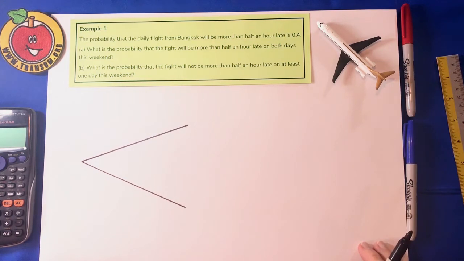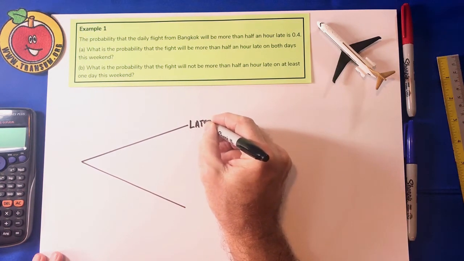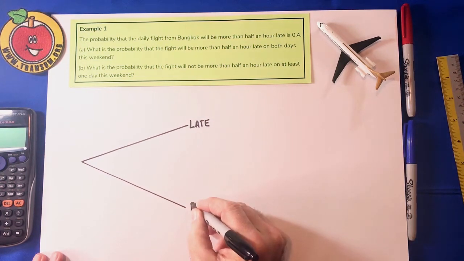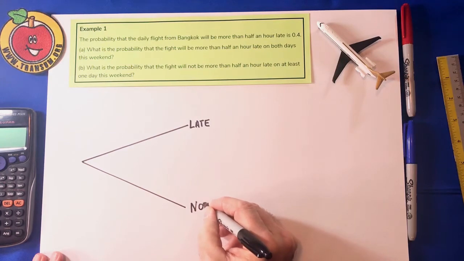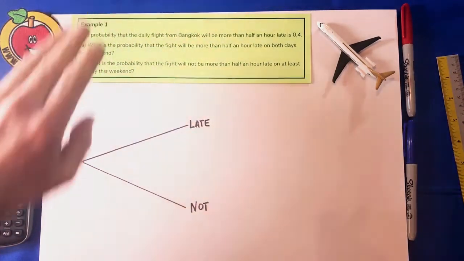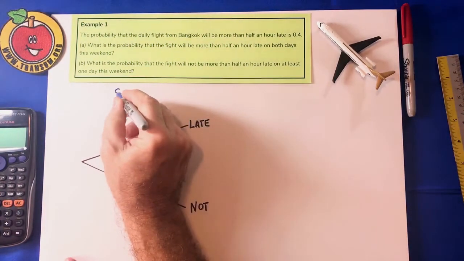This is just a diagram to help us do a calculation. And this represents the flight being late. And this represents the flight not being late. So I'll just put late and not. Now, this represents what happens on Saturday.